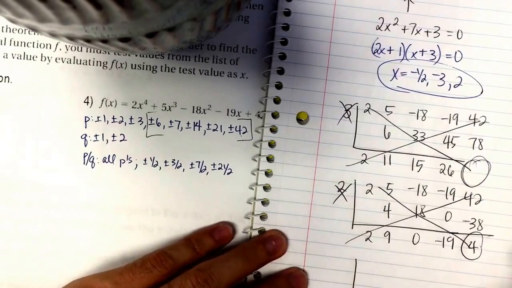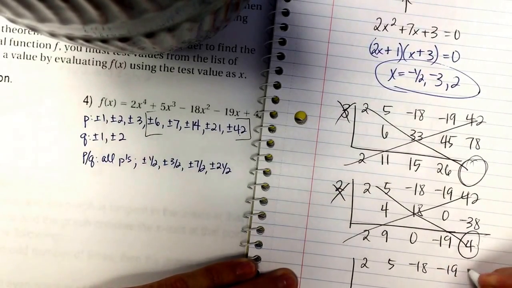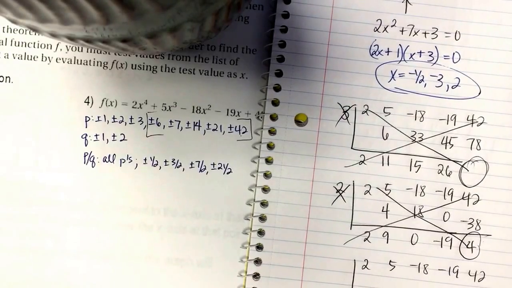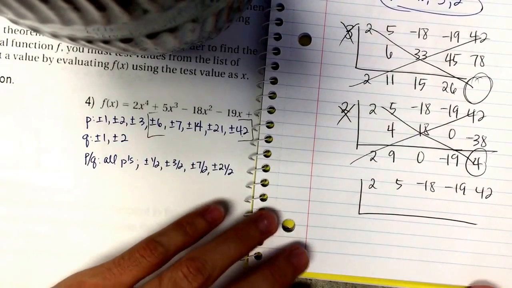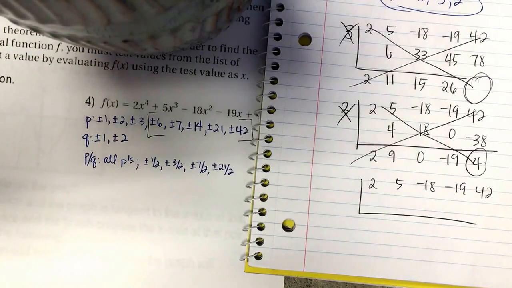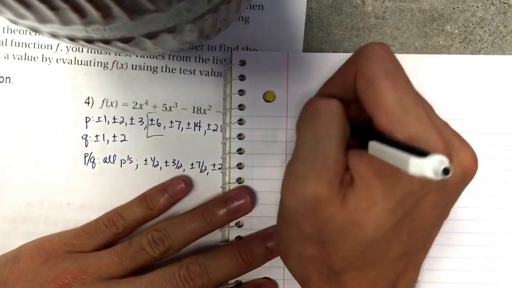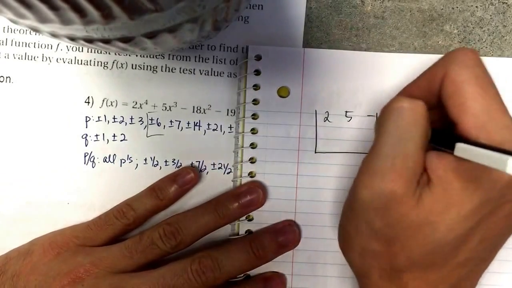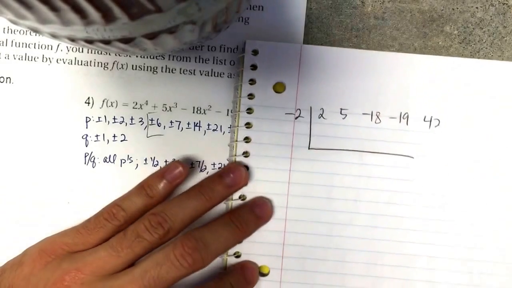So now we redo it and we copy again. There are going to be times when you try multiple numbers until you find one that actually works. So what you can't let yourself do is get frustrated by trying to figure out one that doesn't work. Okay, so let's try negative 2 and see if that one works.